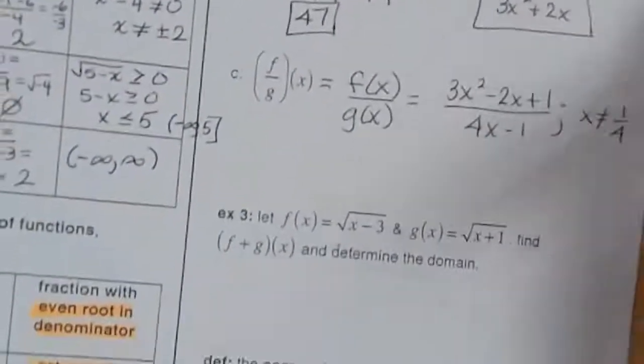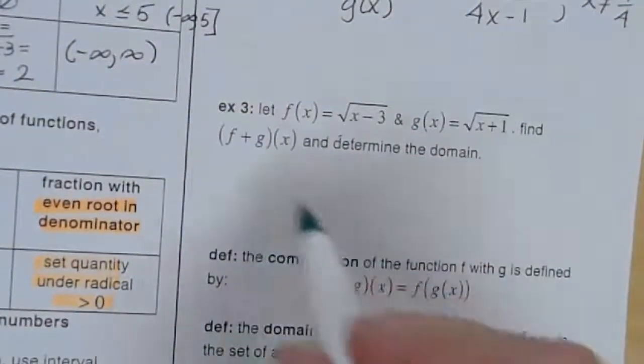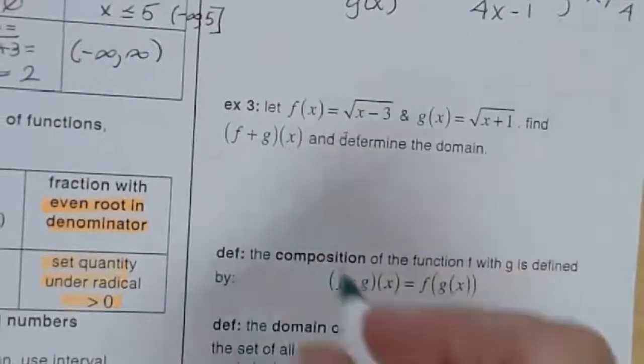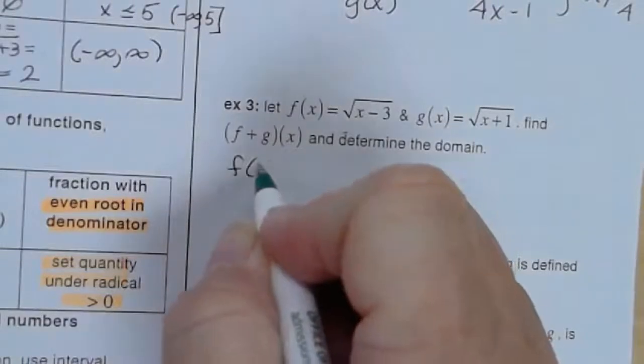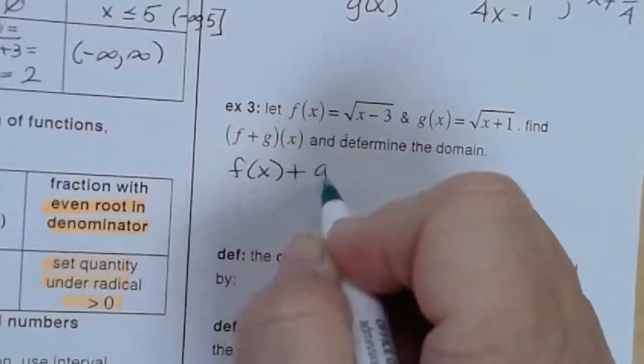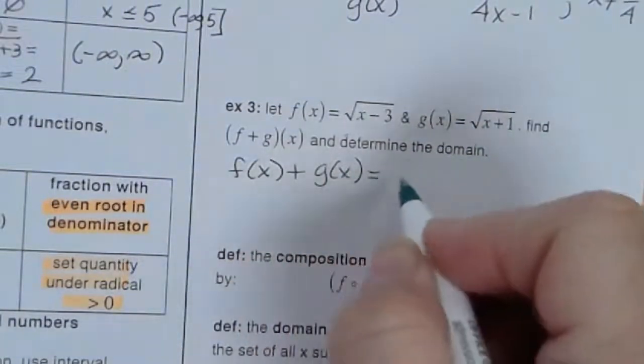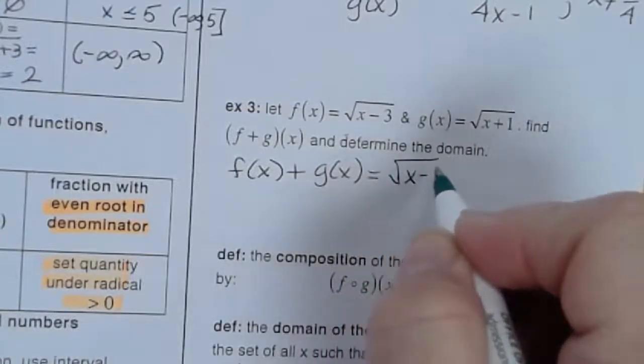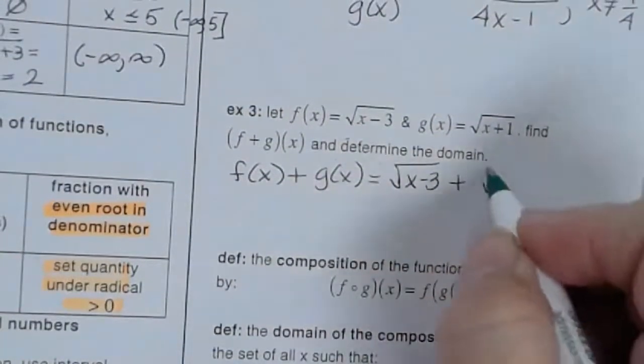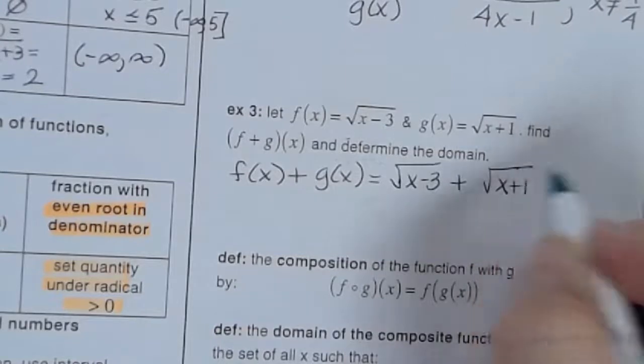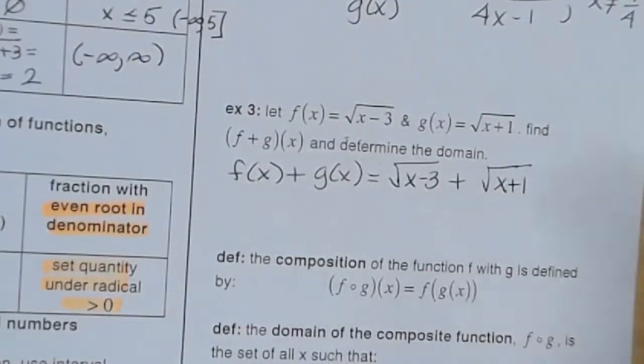Now we're going to go on to the next one, which is going to deal with roots. So if I look at this, I'm going to go f of x plus g of x, which gives me root x minus 3 plus root x plus 1. Now for this one, different roots, so I cannot combine them. That would be my solution for that. But now it wants a domain.